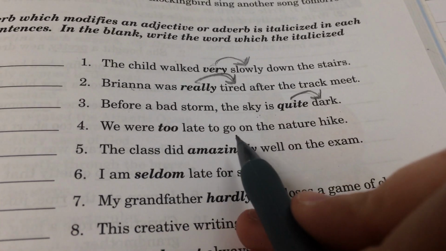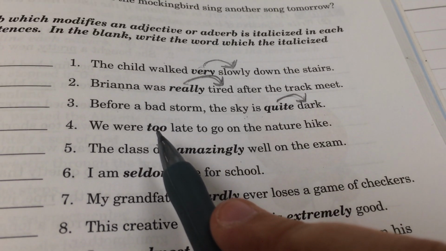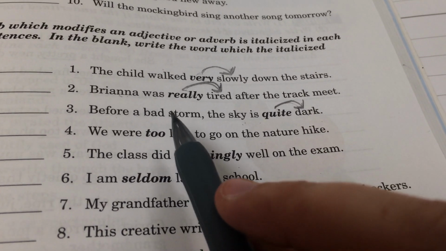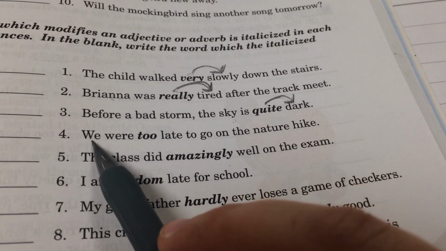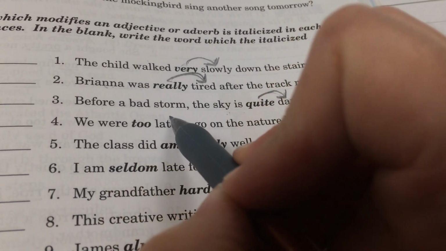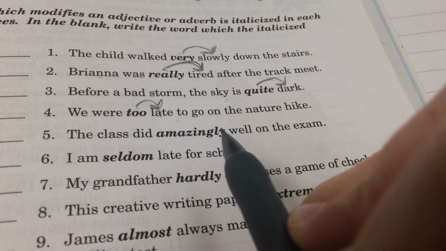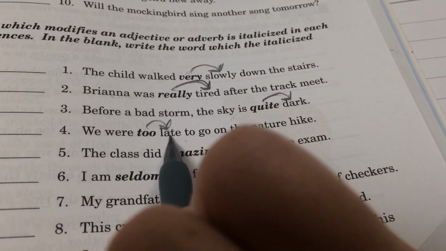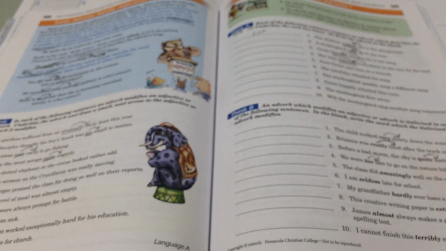And last one, we were too late to go on a nature hike. Now remember, our clue is that when it's too and very and so, the word it describes immediately comes after it. So let's double check. We were, subject, verb. Late is an adverb, so too describes to what extent were you late, or how late? Too late, okay? So you're going to finish these 2 pages for your homework, and that is it.